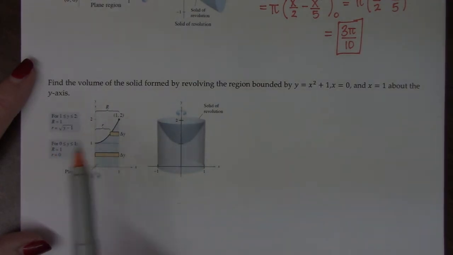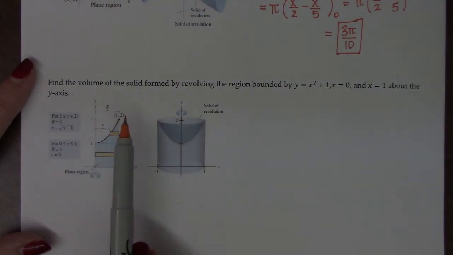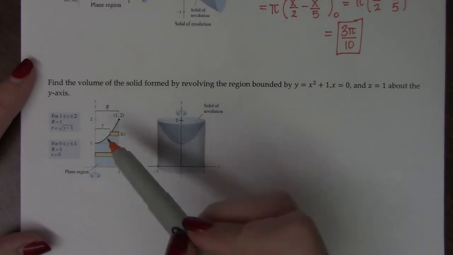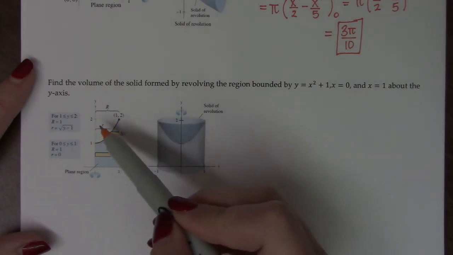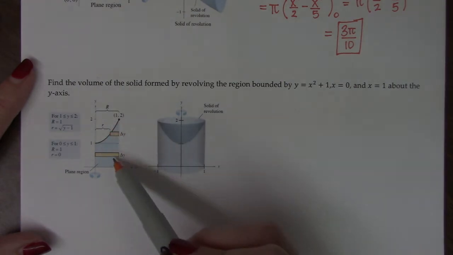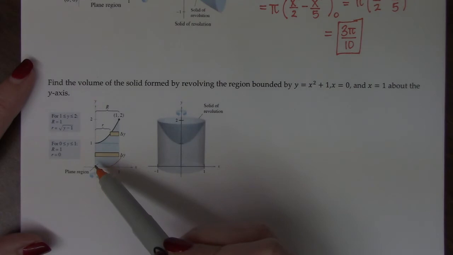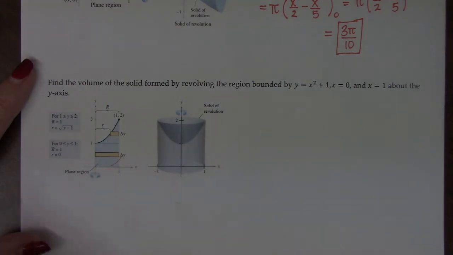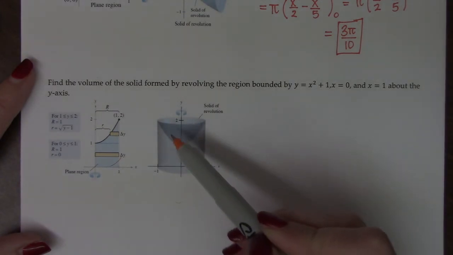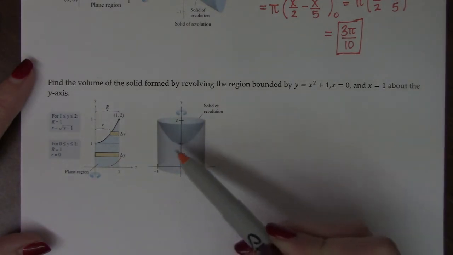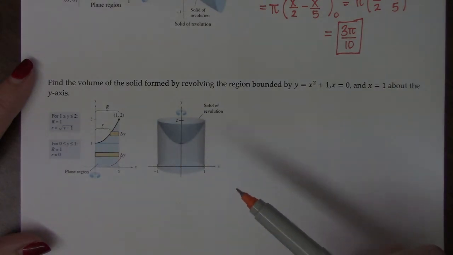But if we're spinning it about the y-axis, we have to measure the radii across this way. But look what's going to happen here. Everywhere above y equals 1, we get a washer, right? When you slice it across, we have this gap. Everywhere below x equals 1, we have a disk. We have no gap. So we're actually going to have to do two integrals in order to do this shape. And if you look at the 3D version of the shape, you can see you get a little bowl at the top, right? And then it's nice and solid everywhere below.